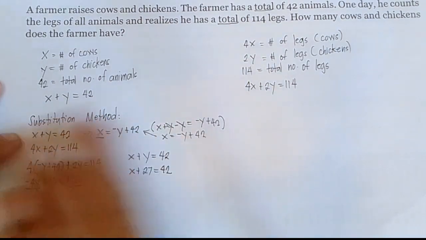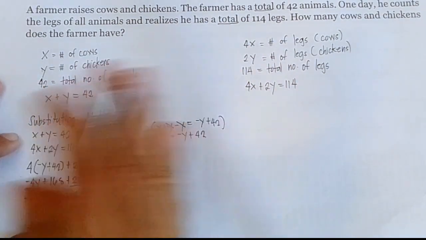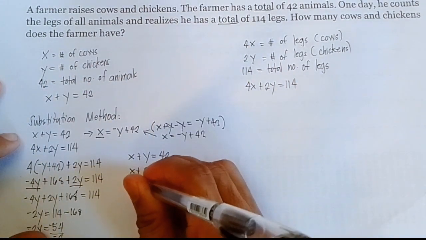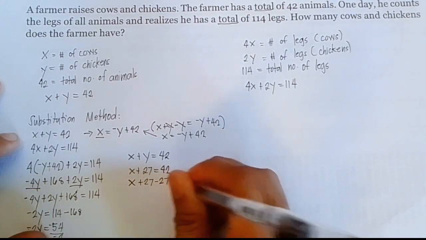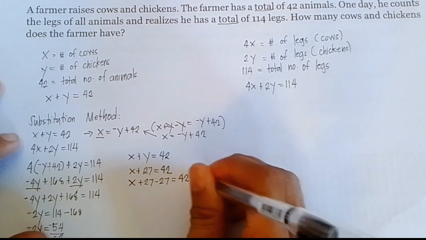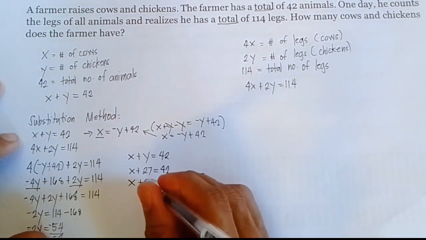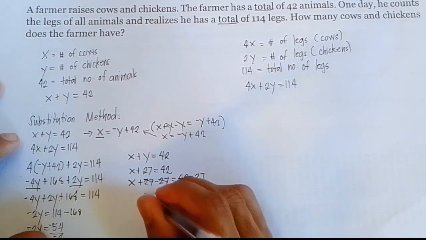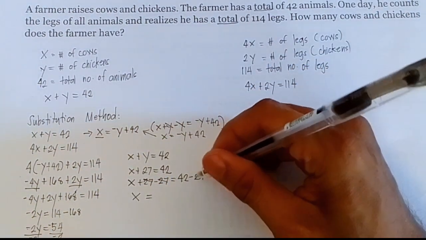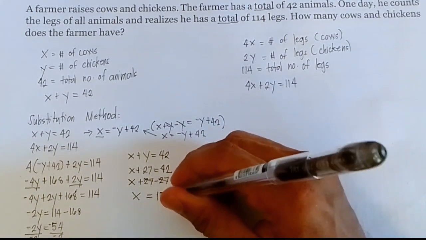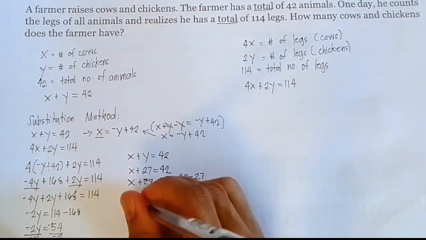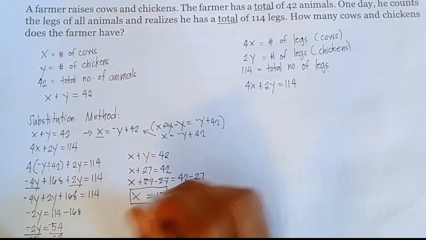We can use the addition property of equality, or you can do the shortcut. So we have x plus 27 minus 27 is equal to 42 minus 27. So 27 minus 27, that is 0. So what it means here is x is equal to, now we subtract 42 minus 27. So that would be 15. So x is equal to 15.